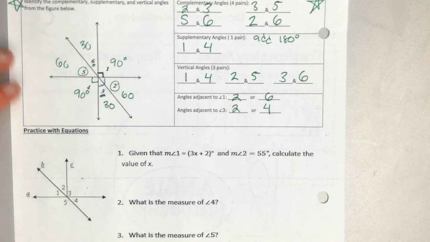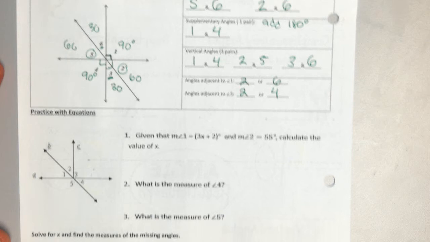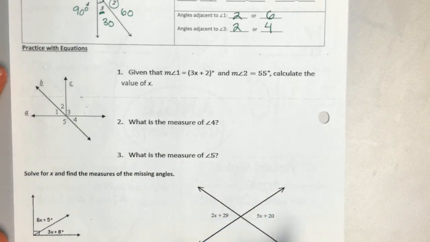Okay, those are just definitions. You'll have a little bit of that on your test. A lot of it's going to be working with equations or finding out missing angles.